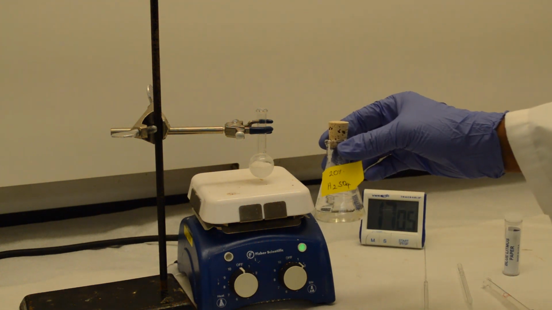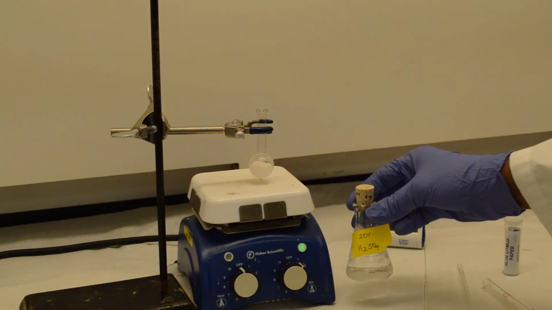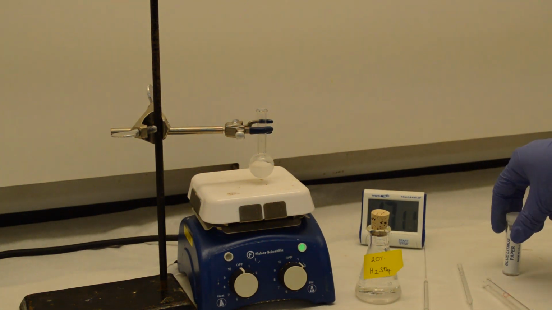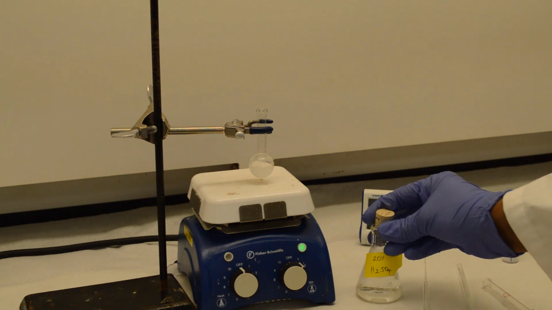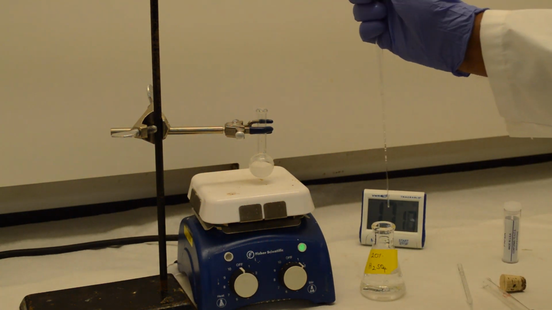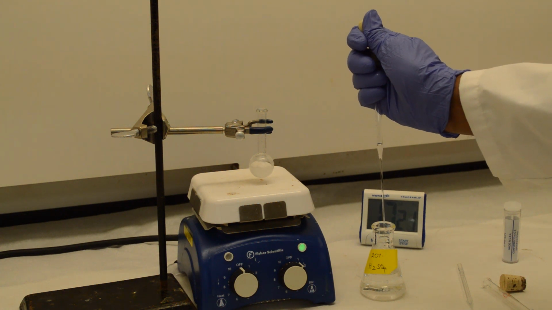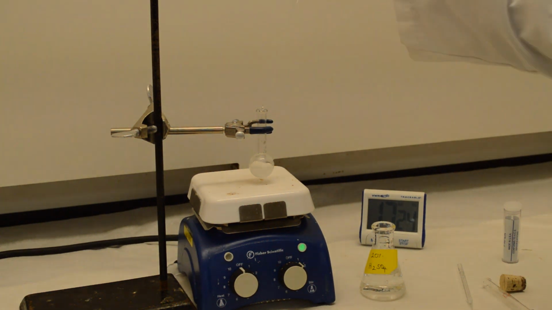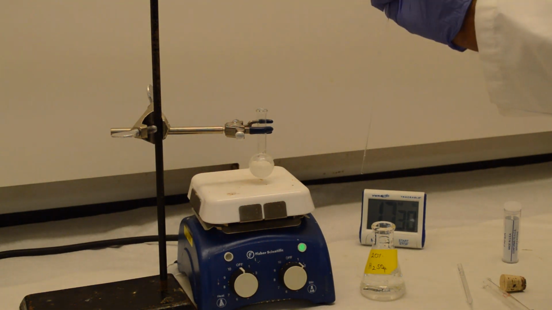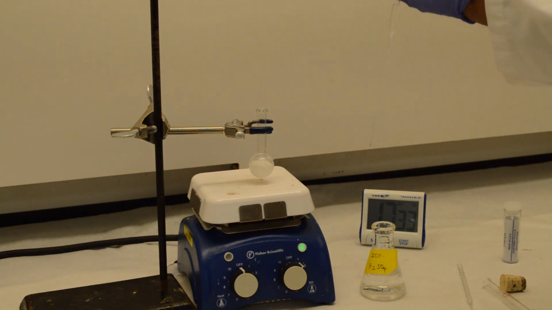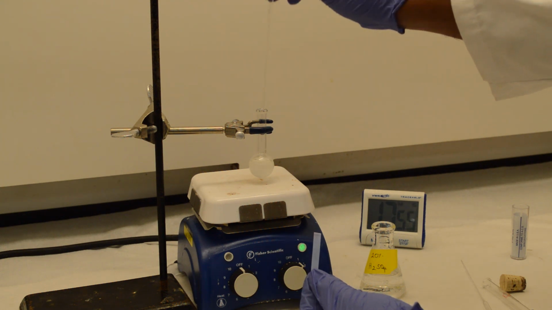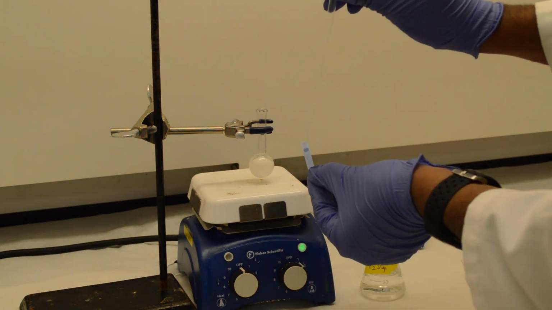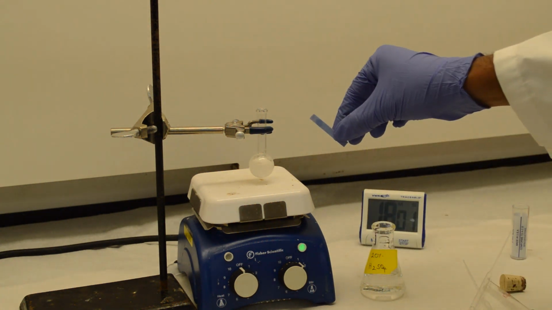Now add the dilute sulfuric acid, the 20% sulfuric acid, until the reaction mixture turns acidic. It's still not acidic.